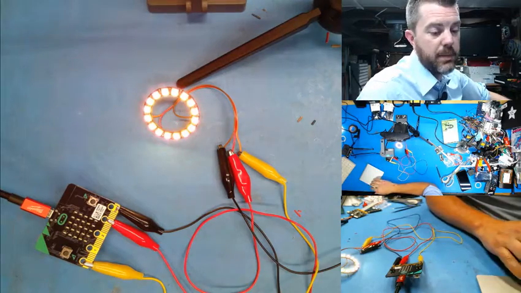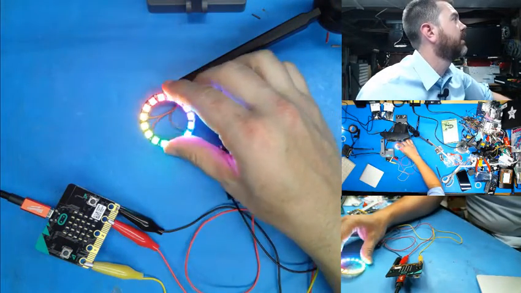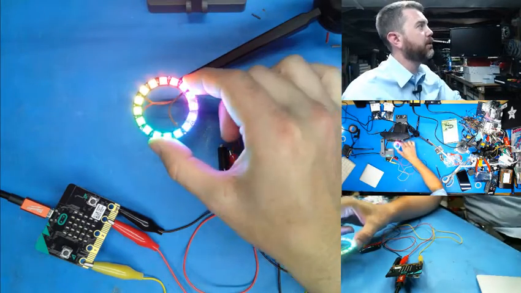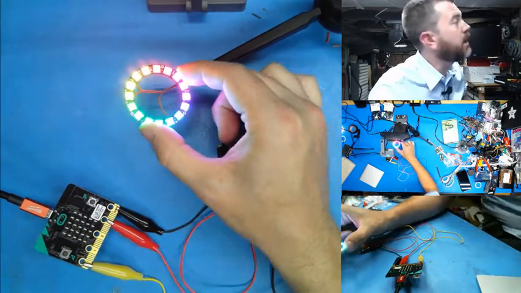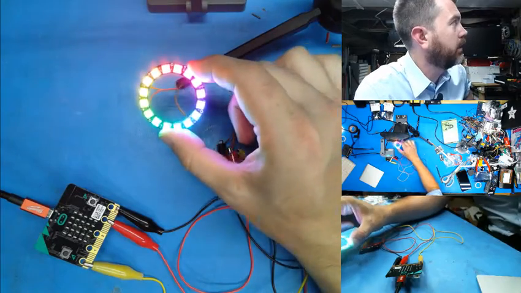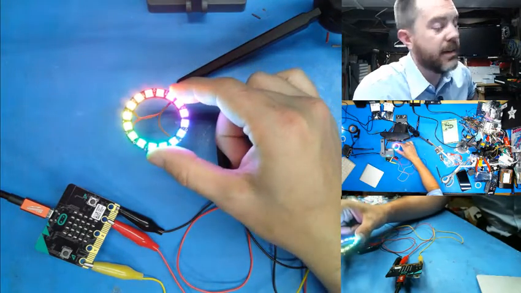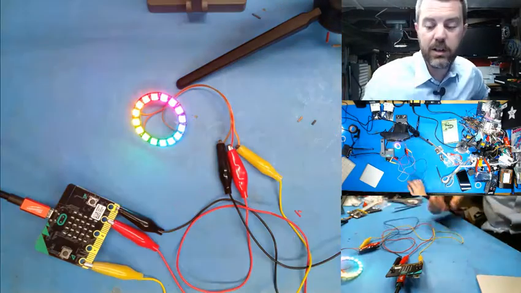And it's finished copying. Look at that. Cool rainbow color. So right there, I've been able to change my color from red to white to a cool rainbow design. Excellent. All right, so that's all it took to light that up.